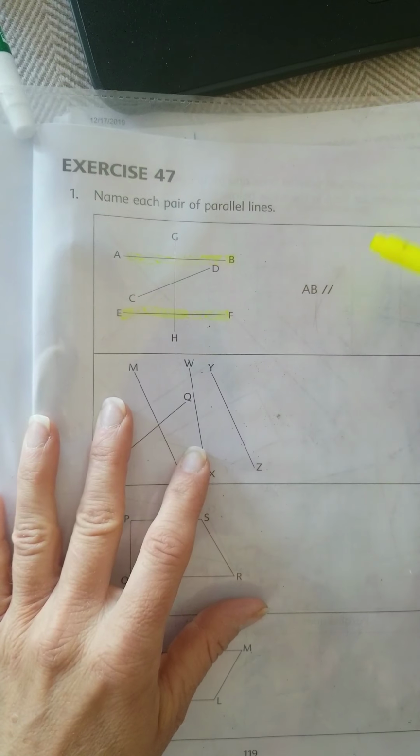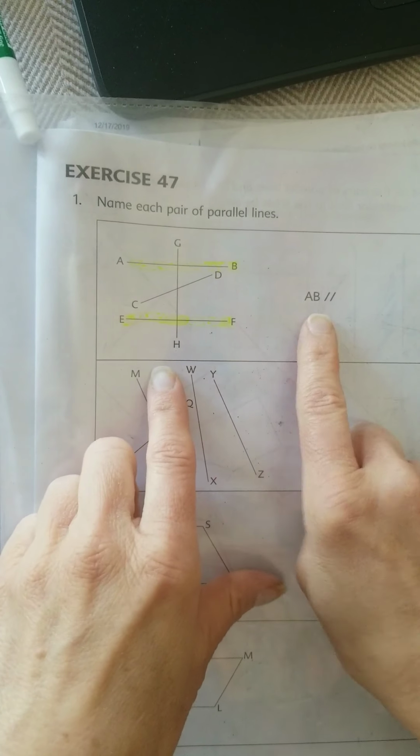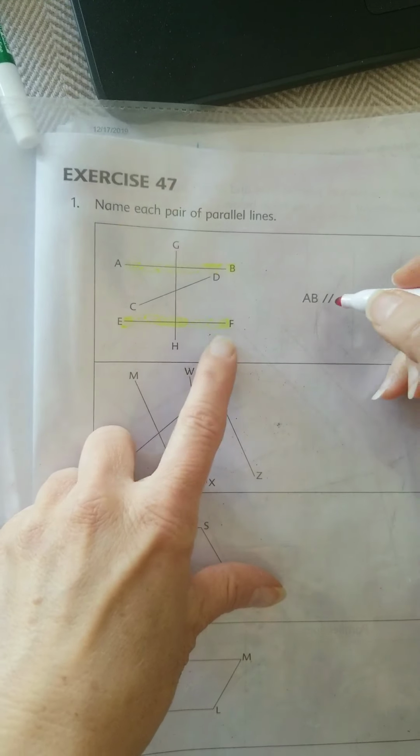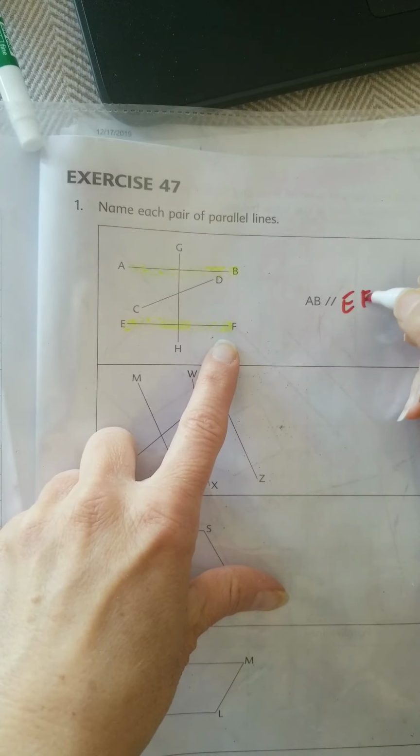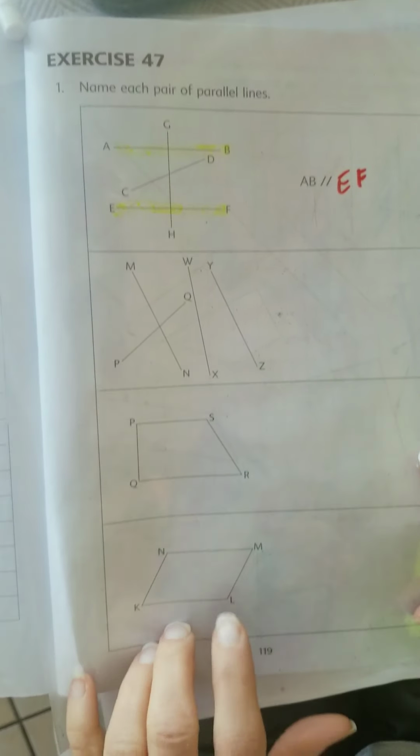They're not parallel. So I think about, okay, these lines are parallel right here: A to B and E to F. So line A to B, they already have it for you, is parallel to line E to F down here. And you just write E to F, okay? Now, we'll look down here at this one.